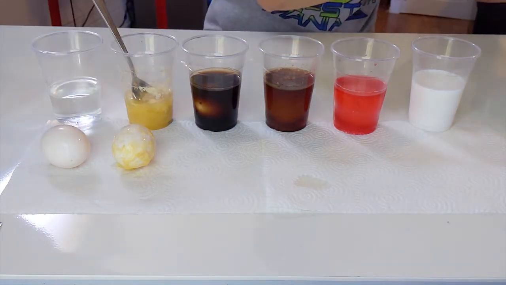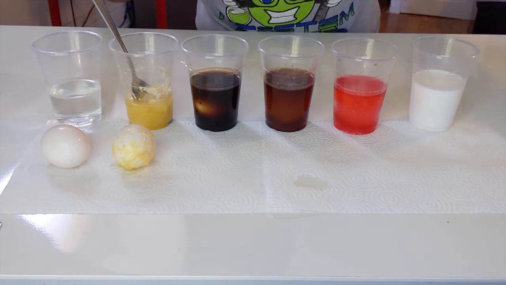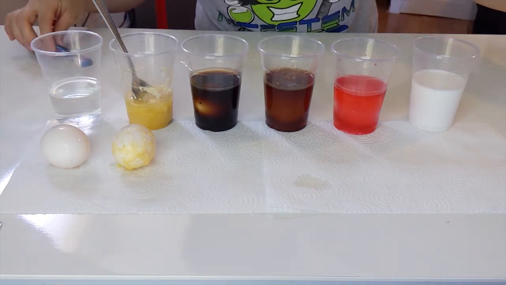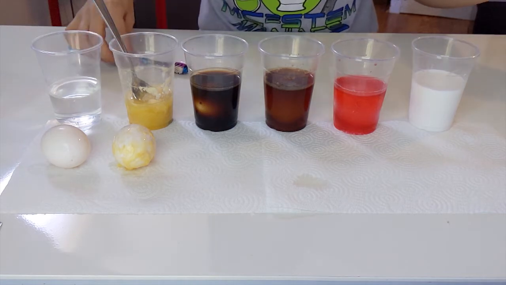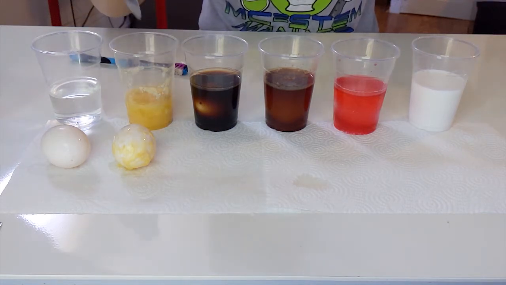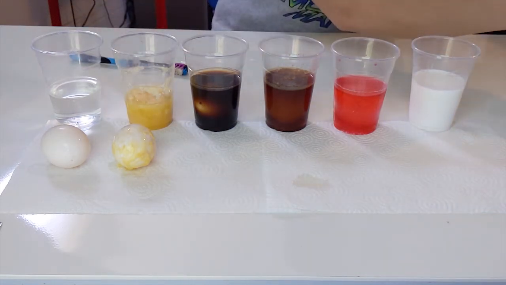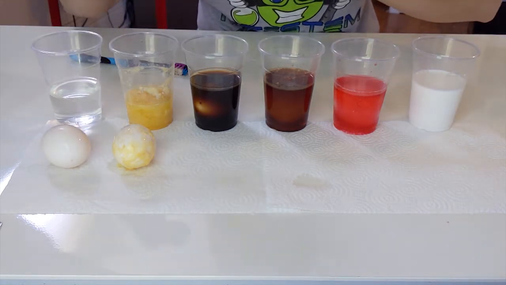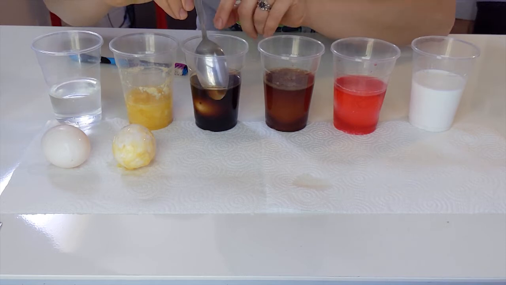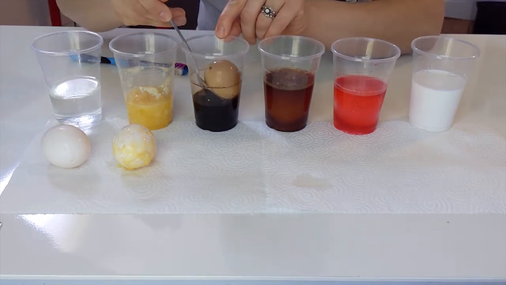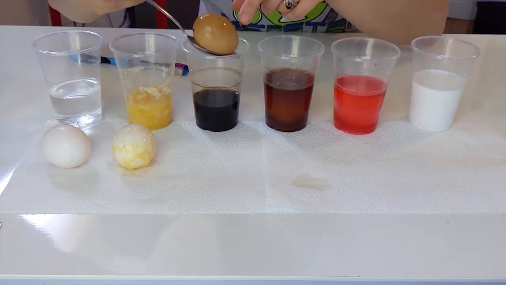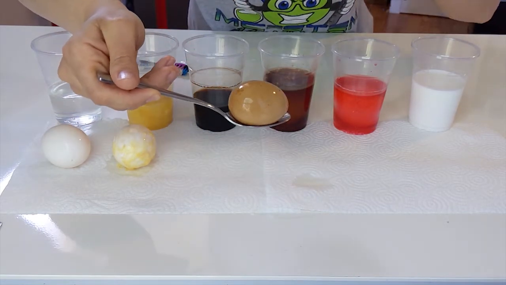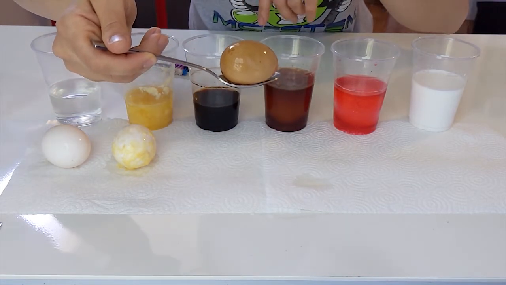Our next one is coffee. What do you guys know about coffee? Yep, it stains your teeth. So before I even pull this egg out, you can probably predict that the egg will not be white. As a coffee drinker myself, I know that does happen to your teeth. So let's see. Yep, coffee teeth, coffee egg. Take a look at that egg, it's brown, and that is directly from that coffee.